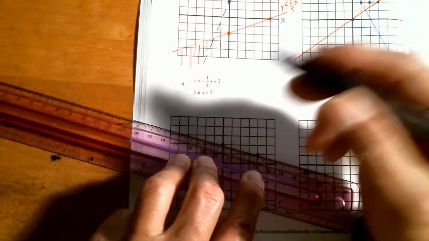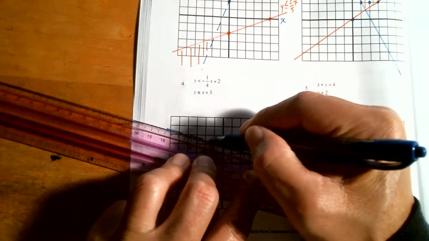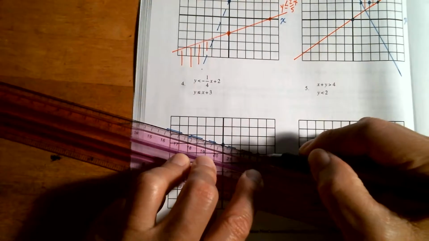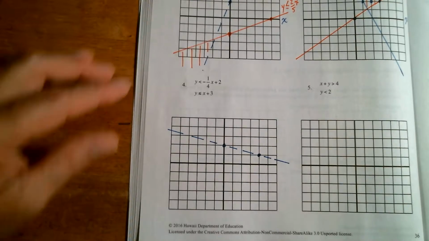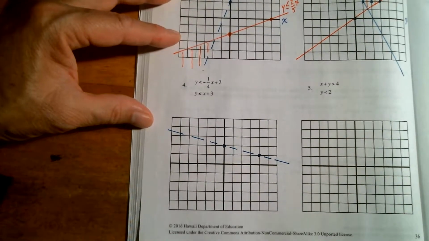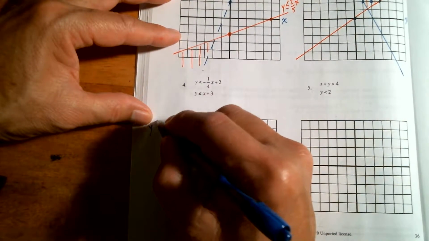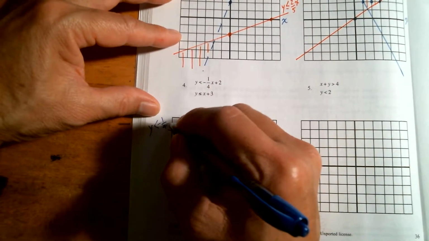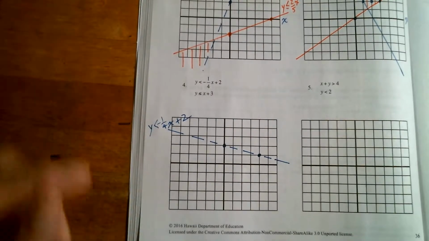It's going to be a dashed line. Okay. Let's label that y is less than negative 1/4 x plus 2. Okay.